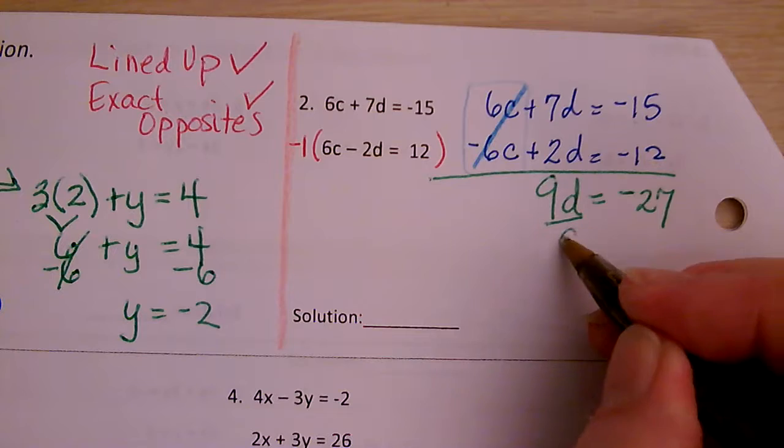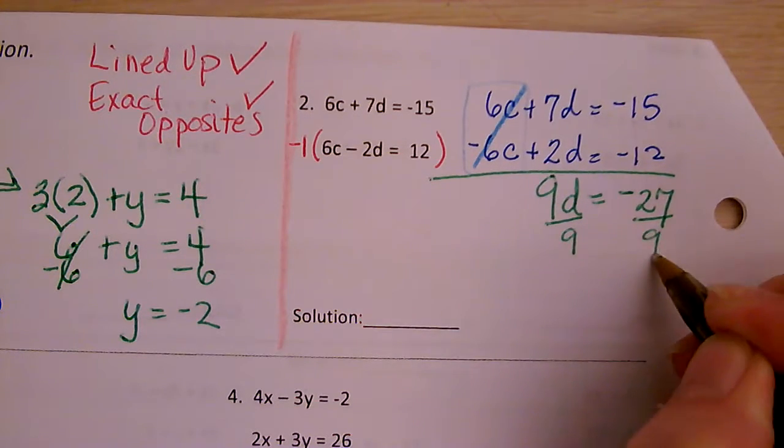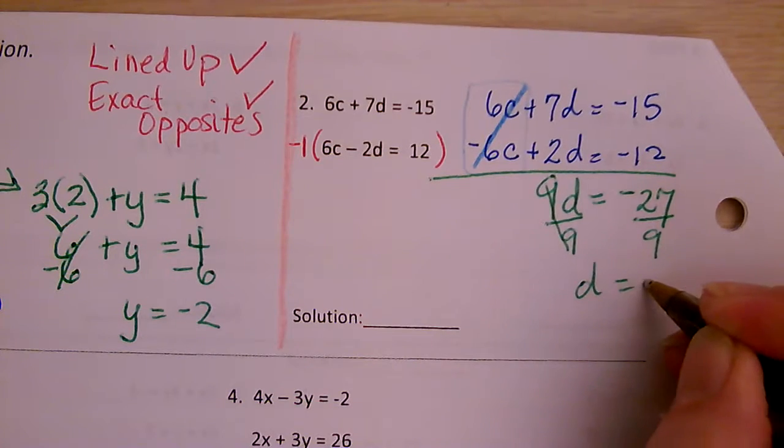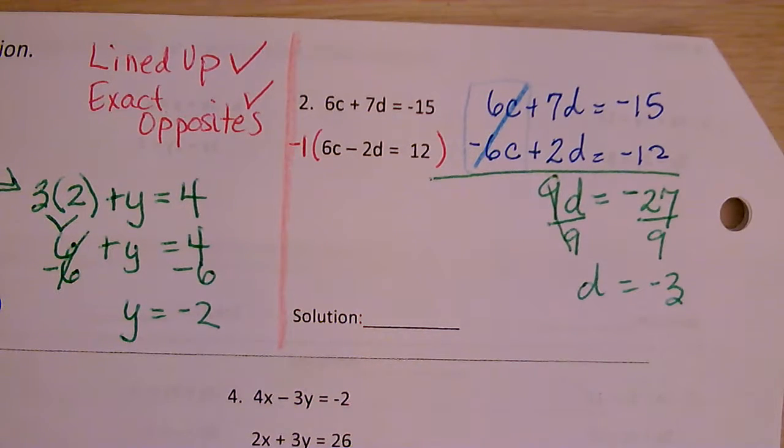Then we'll divide by 9, and D equals negative 3. Well, that looks nice, but I'm only halfway there.